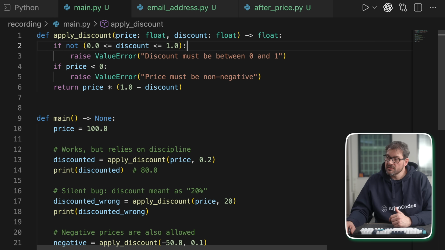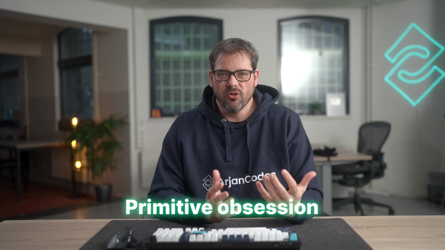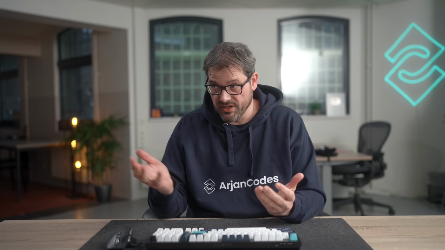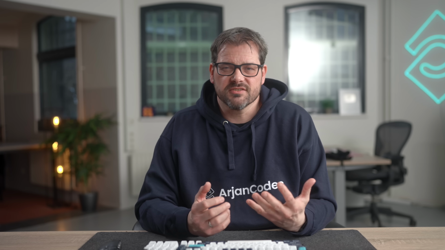Now, like I said, in this particular example, I'm using primitive types to represent things like prices and discounts. If you do that too much, that's also called primitive obsession, where all your domain concepts are represented as primitives. Prices as floats, discounts as floats, email addresses as strings. Now, the problem is not that primitive types like strings or floats are bad per se.